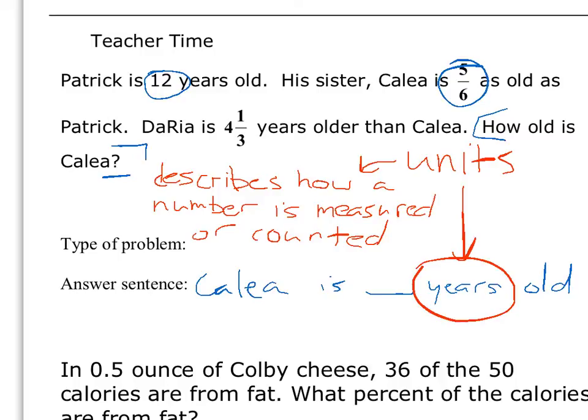So this is why I believe it is important to reread the problem after having focused in on the question. So I want to know how old Kalia is. As I reread this, I see Patrick is 12 years old. Okay, I know how old Patrick is. That may or may not be useful. His sister Kalia is 5/6 as old as Patrick. Okay, so if I have a relationship between Kalia's age and Patrick's age, then I would need Patrick's age. So this information is all good because if I have Patrick's age and I have a relationship with Kalia's age, I can find Kalia's age.